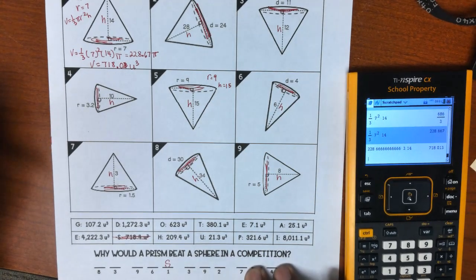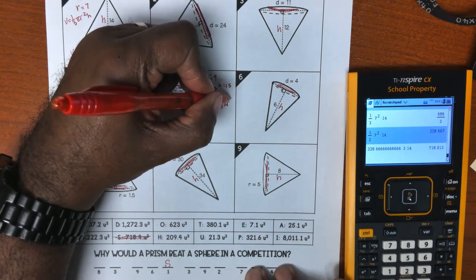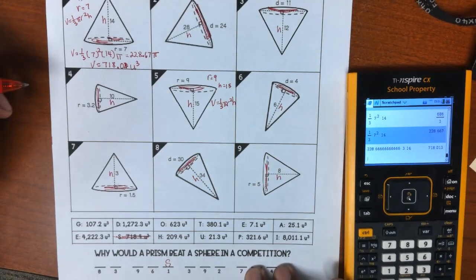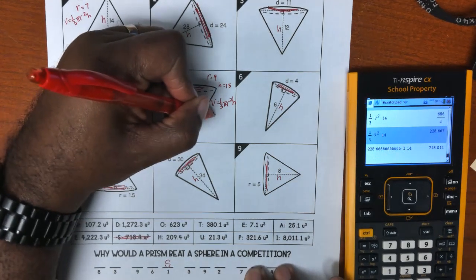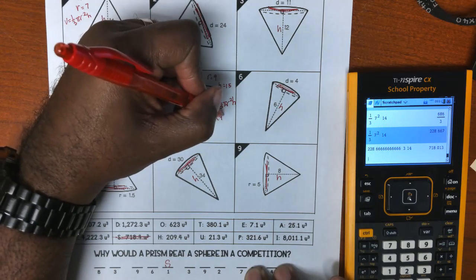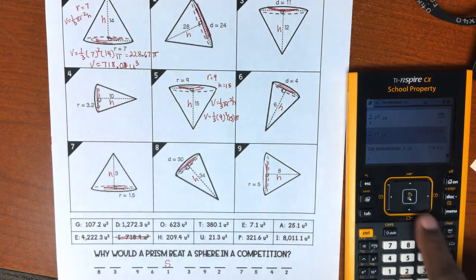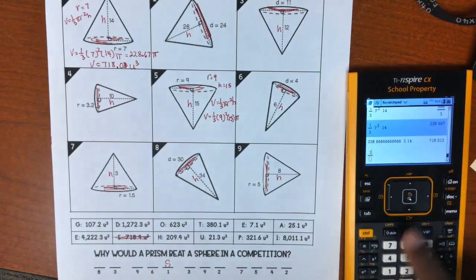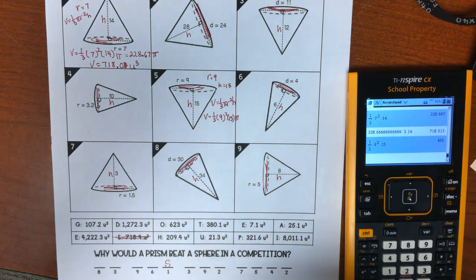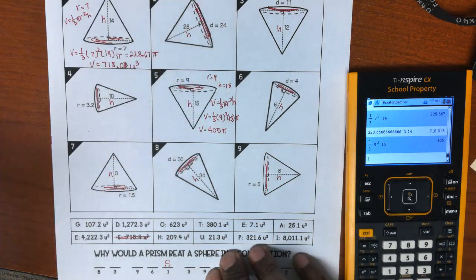Okay. So we're going to plug our formula just like we just did. So V equals 1/3 pi R squared H. We're going to do our terms of pi. So V equals 1/3 times 9 squared times 15, and then pi at the end for our terms of pi. So control divide 1/3 times 9 squared times 15. So our answer is V equals 405 pi. So that's in terms of pi.